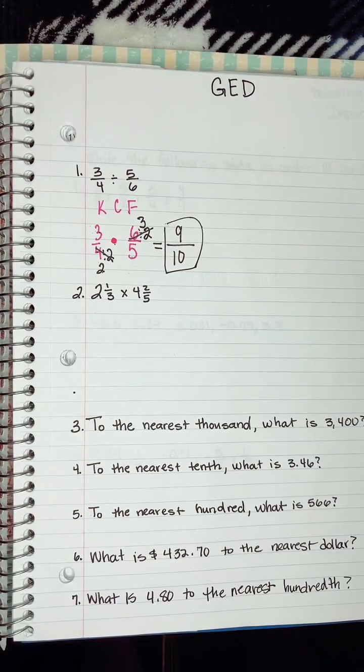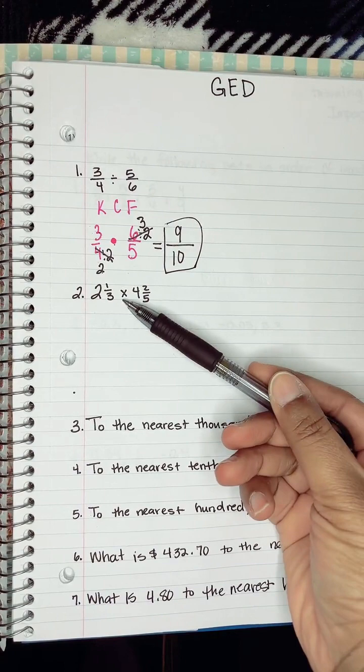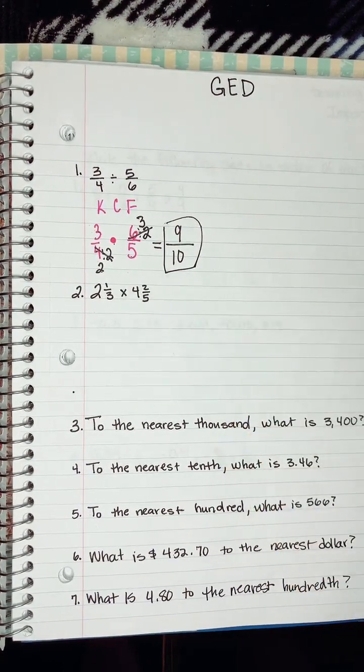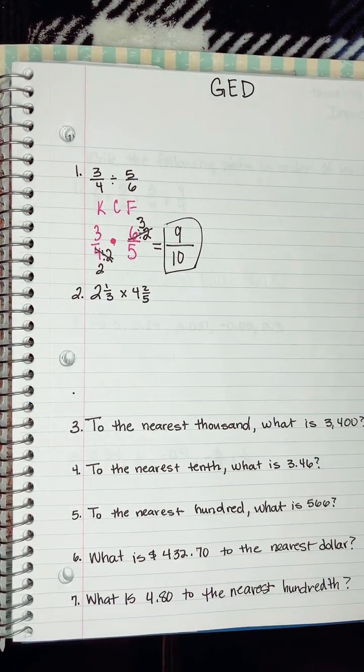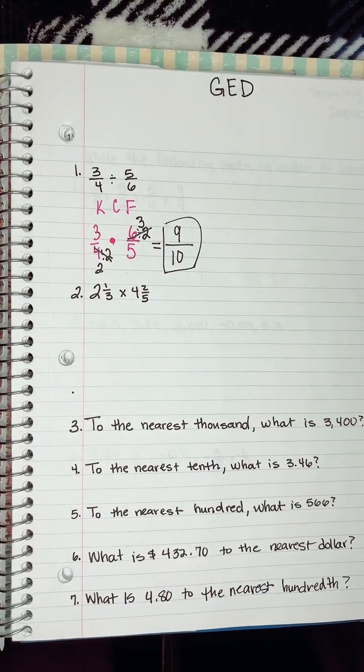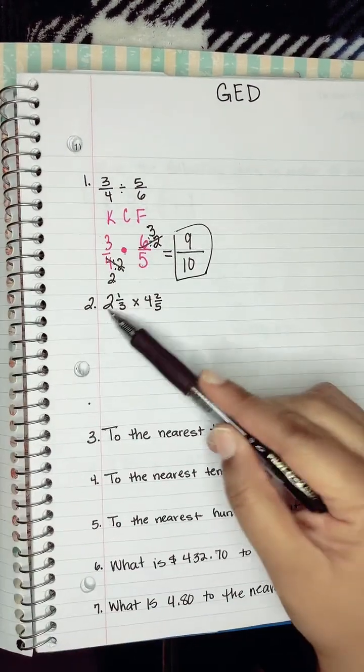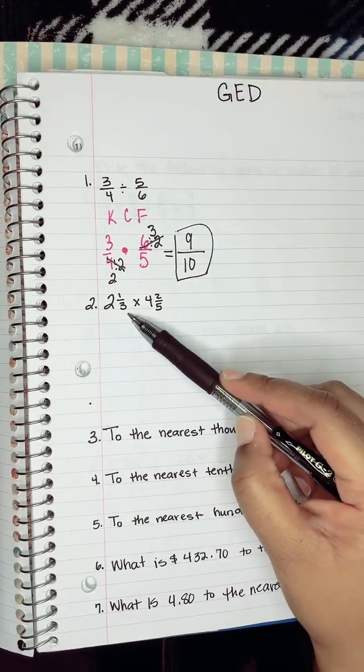Make a common denominator. We never have to make a common denominator when we're multiplying, only when we add and subtract. So times the 2 and the 3. Yaya said 7 over 3. Good, Yaya. Improper fraction, that's the word I was looking for. We have to change these to improper fractions.